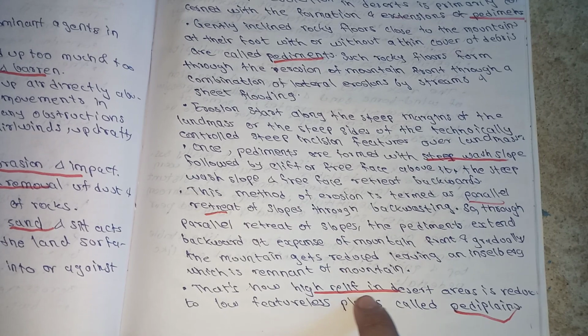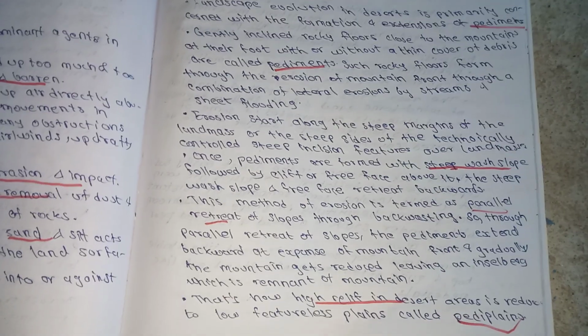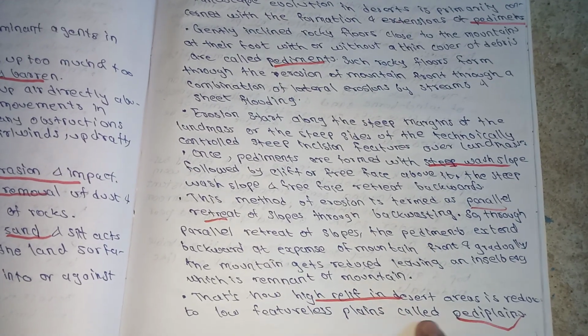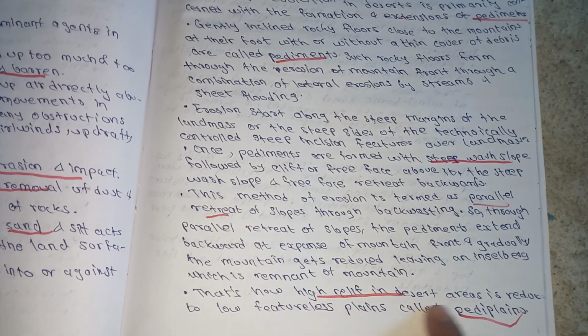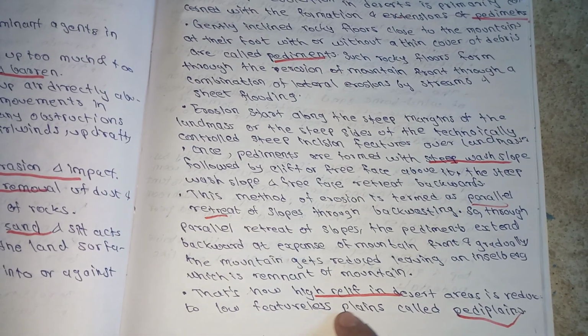That's how high relief in a desert area is reduced to a low featureless plain called a pediplane.